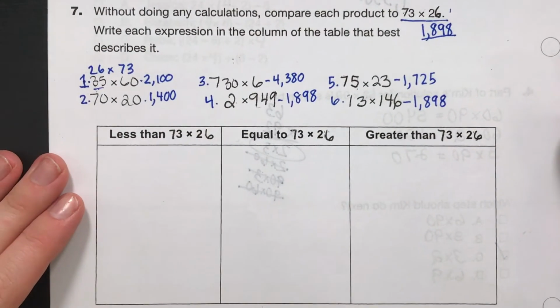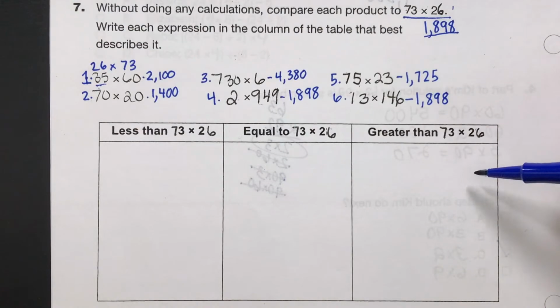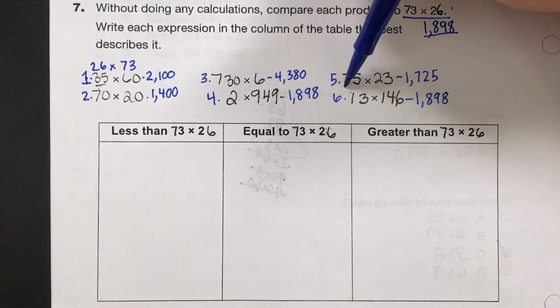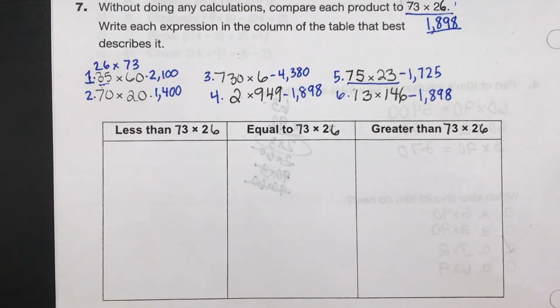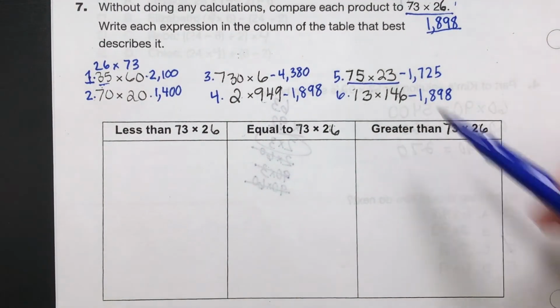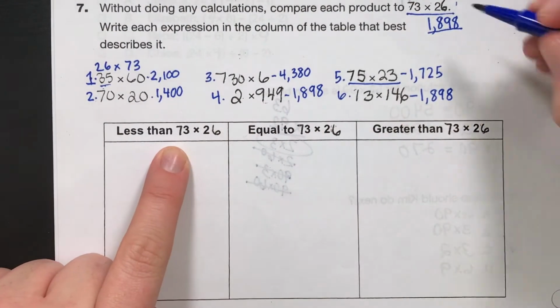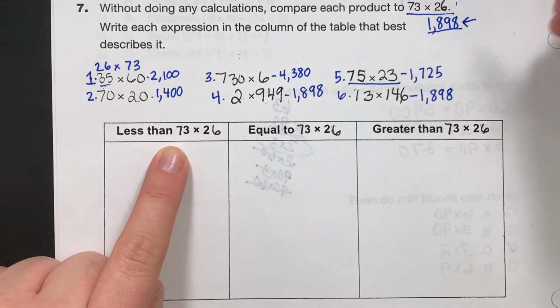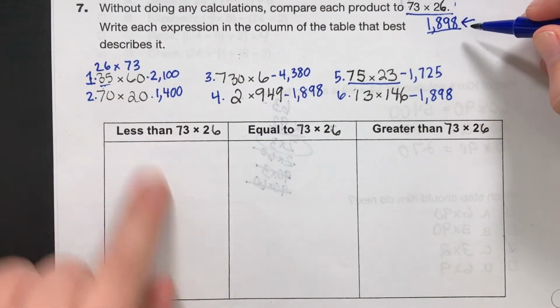All right, so now that I've done my work, I'm going to take that away, and now I need to sort all of my answers into the columns. Now, remember, you're not taking the answers and putting them into the columns. You are actually going to be pulling each expression into the chart. Okay, so let's start with less than. We know that what we're comparing it to is 1,898, so anything less than that goes into this column.